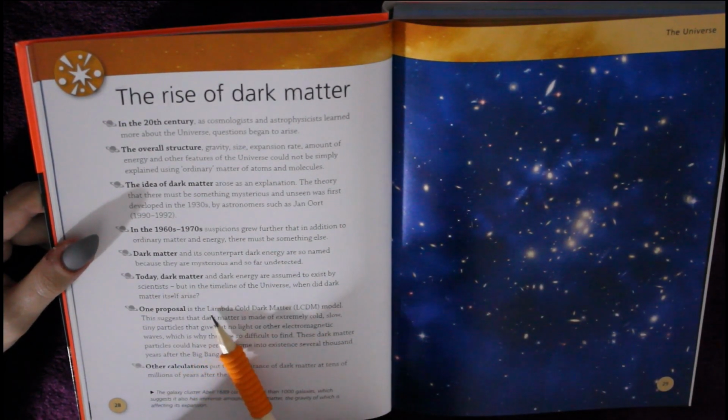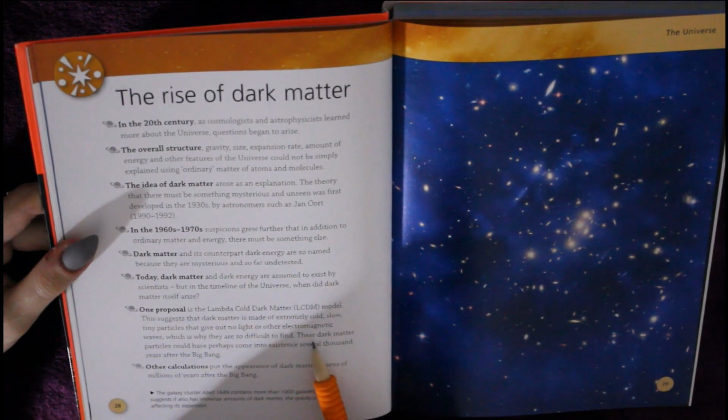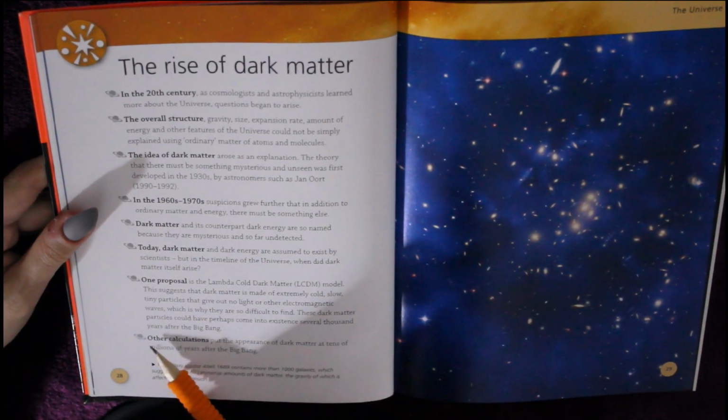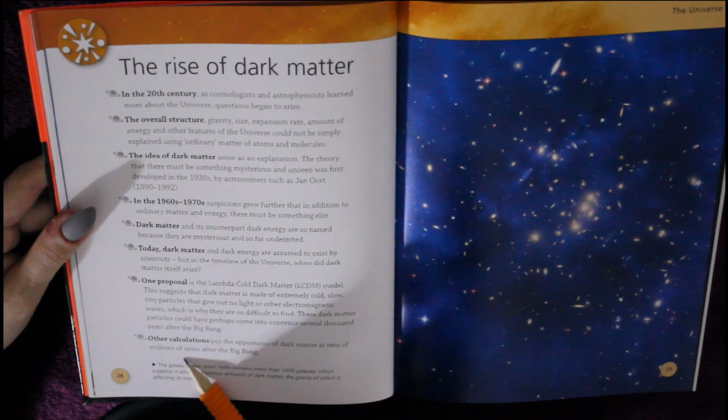One proposal is the lambda-cold dark matter model. This suggests that dark matter is made of extremely cold, slow, tiny particles that give out no light or other electromagnetic waves, which is why they are so difficult to find. These dark matter particles could have perhaps come into existence several thousand years after the Big Bang. Other calculations put the appearance of dark matter at tens of millions of years after the Big Bang.